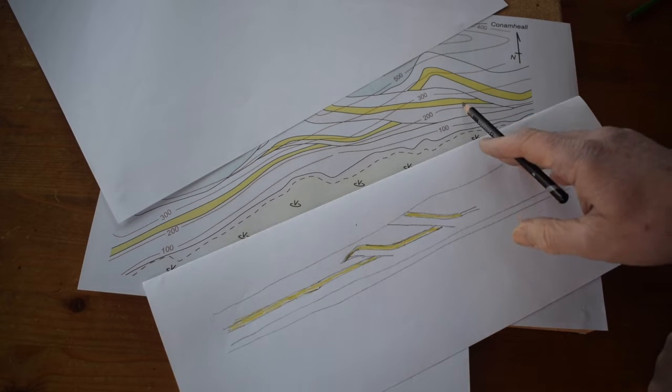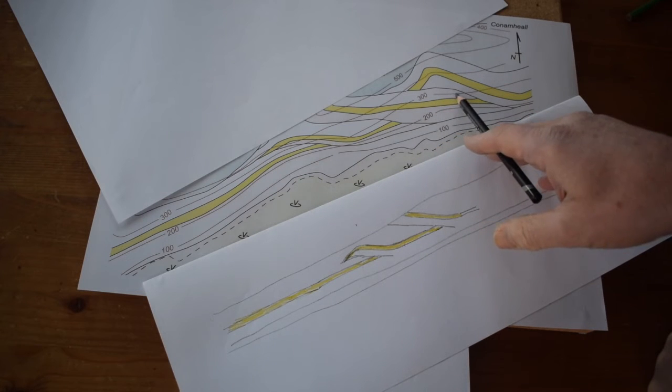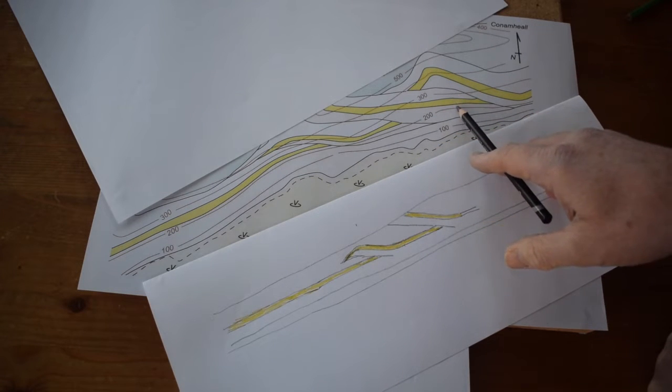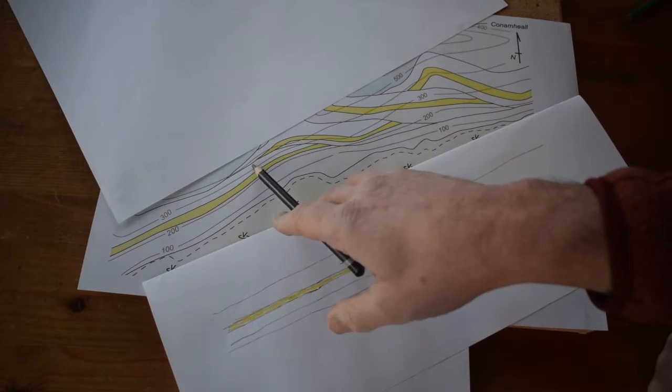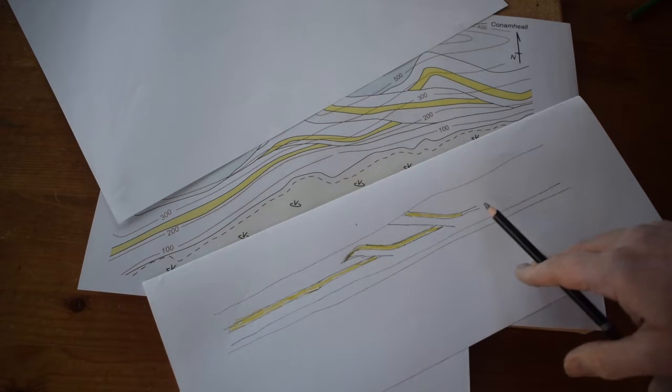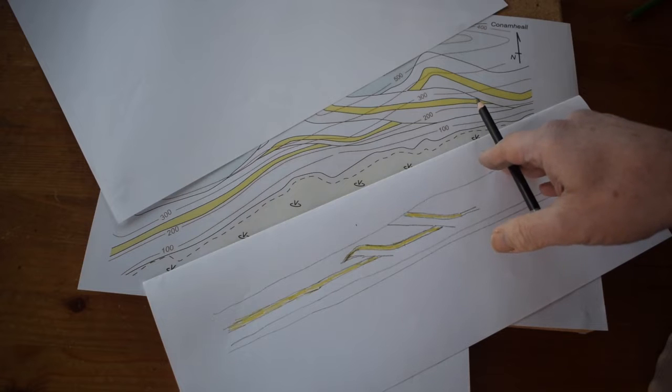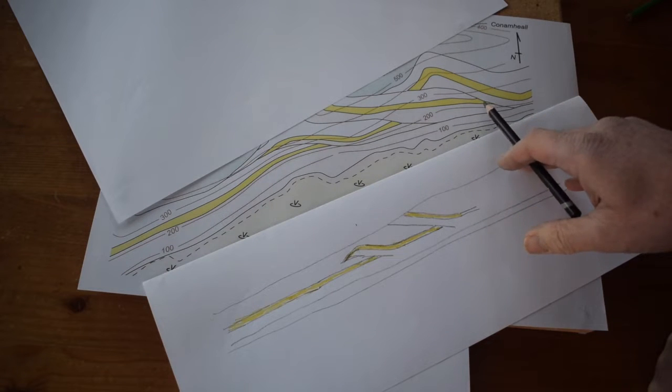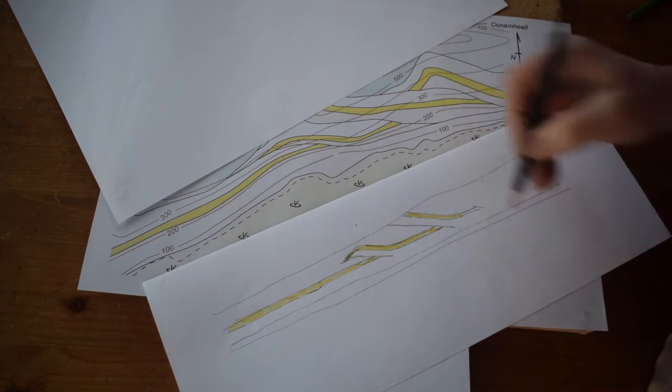Again, interesting that when it comes back down, it lies between 300 and 200 meters. So these are all coming down to the same sort of elevation towards the bottom of the valley. But this piece here stops. So again, it terminates here.